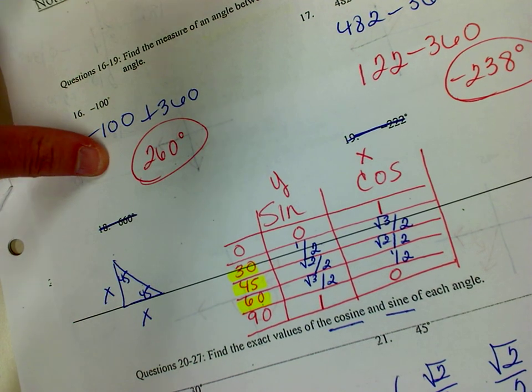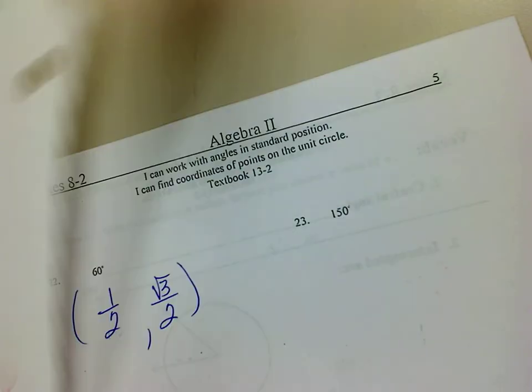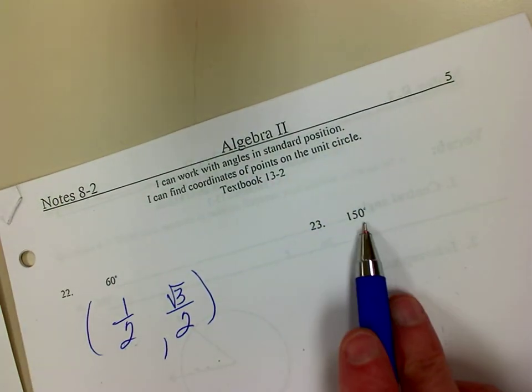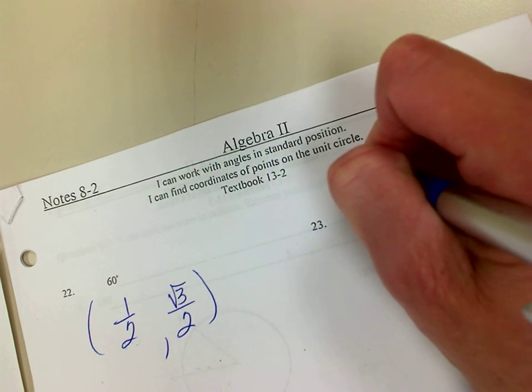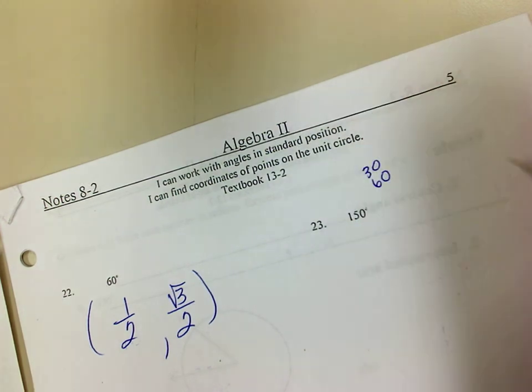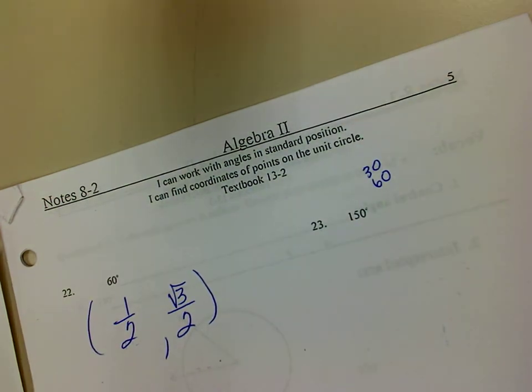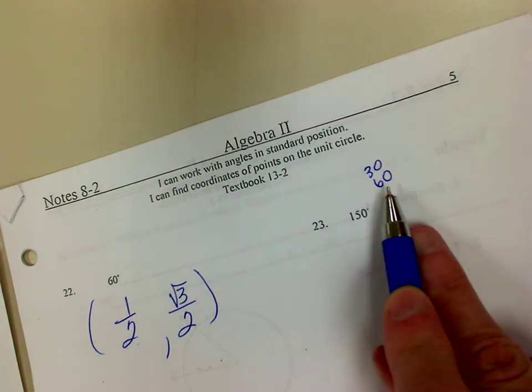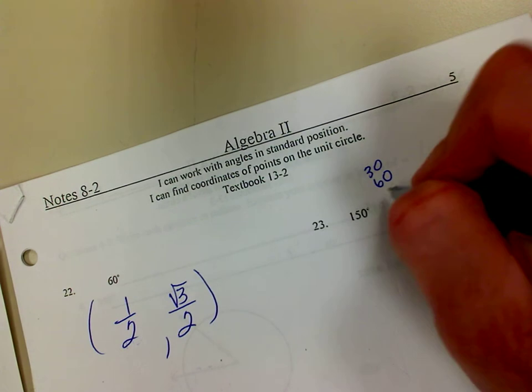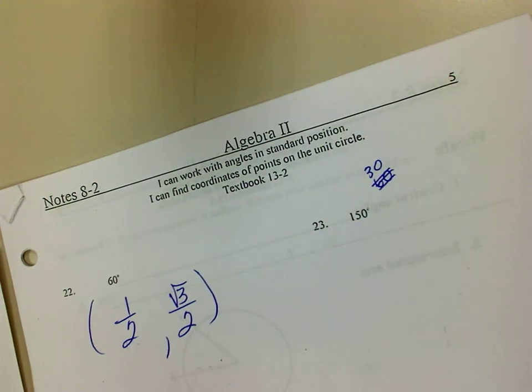I don't care about the 0, 90, just 30, 45, or 60. If it ends in a 5, then it's a multiple of 45. But since it doesn't, I have to decide if it's a multiple of 30 or 60. Well, it has to be 30. You can't do 150 divided by 60, or 15 divided by 6, but you can do 15 divided by 3. So that's a multiple of 30.